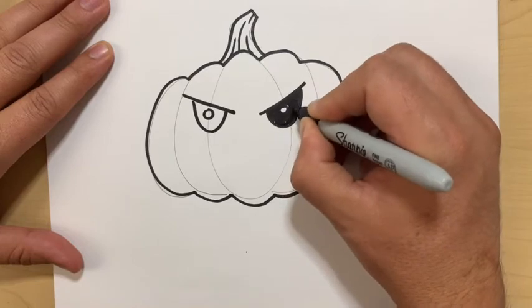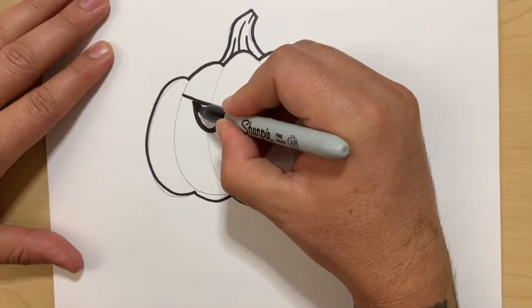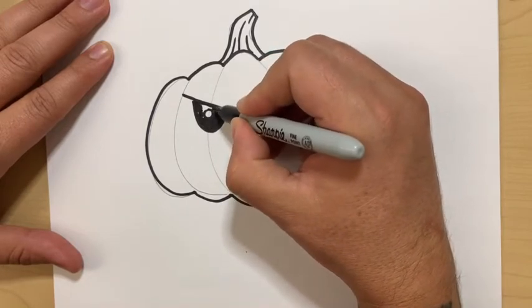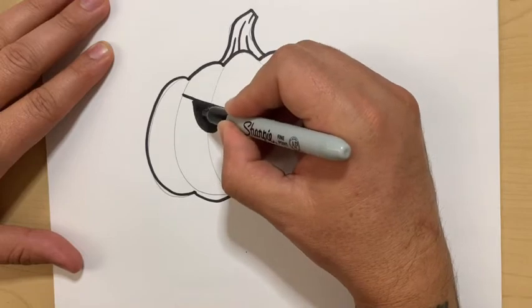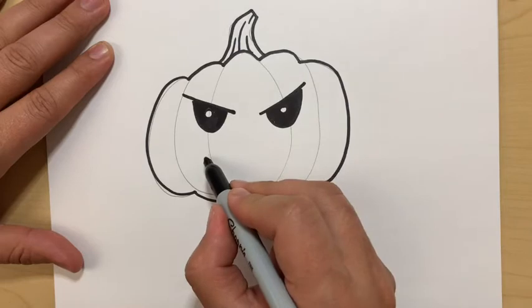Take your time, stay within the lines, and cover all white spaces. You can see by the diagonal lines, already my pumpkin is starting to look angry or mean.